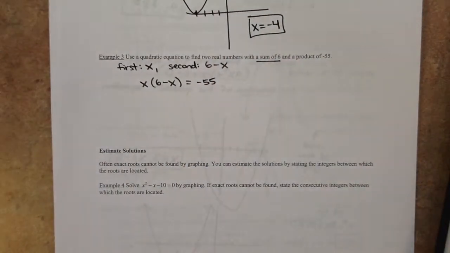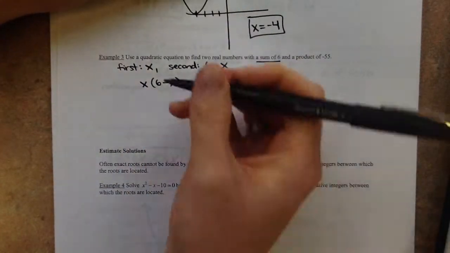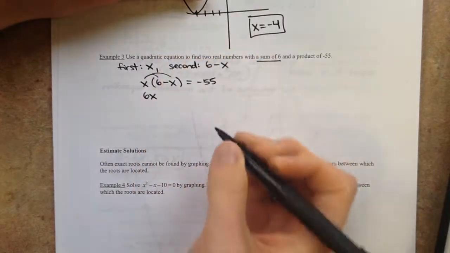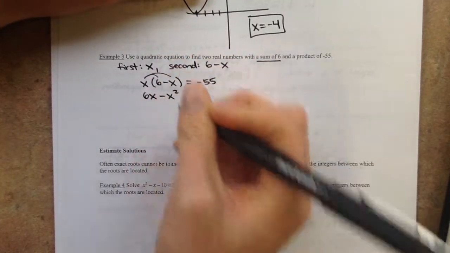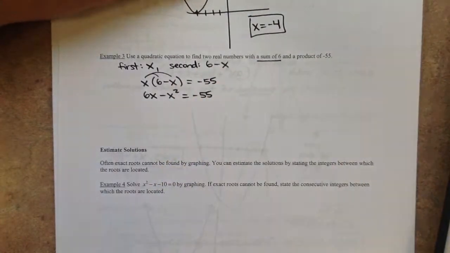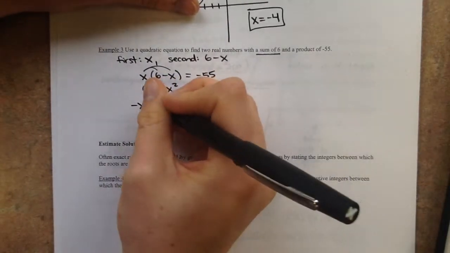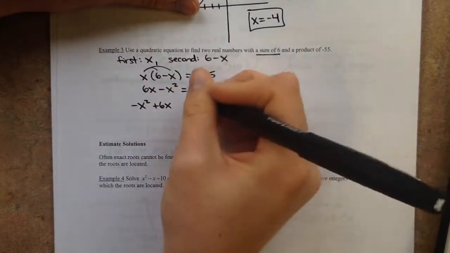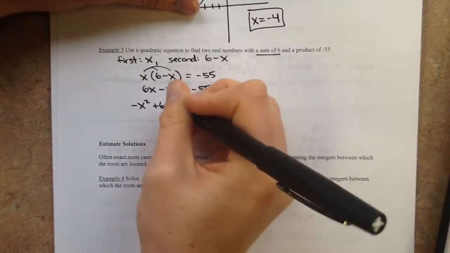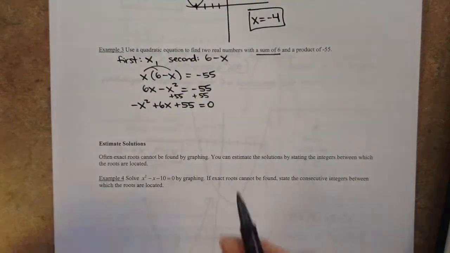So I can clean this up. I'm going to solve for it. So on the left-hand side, I have an x that I need to distribute. So I have x times 6, that's 6x. And then I have x times -x, that's a -x squared, equals -55. So let's get this back in order. Standard form says I should have my -x squared first, then my positive 6x. And then finally, to be in standard form, I have to add that 55 over to the left. Equals 0. So here's my equation right here.